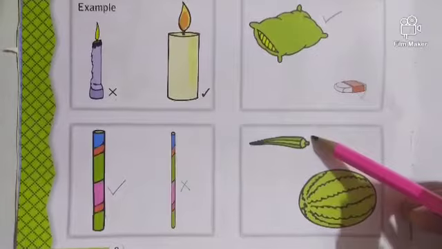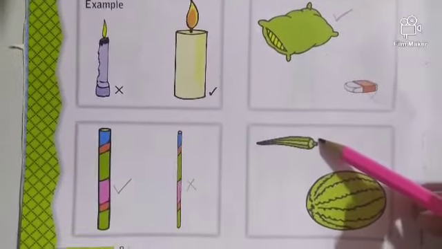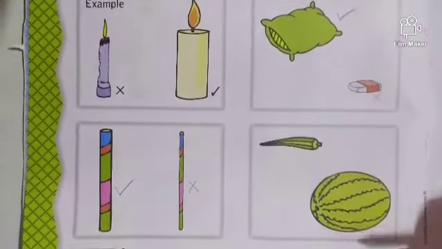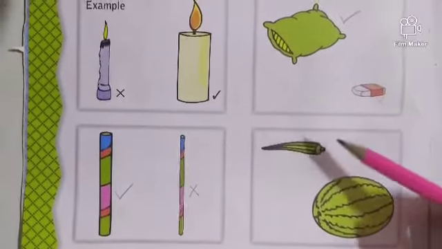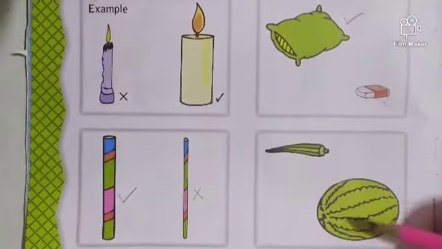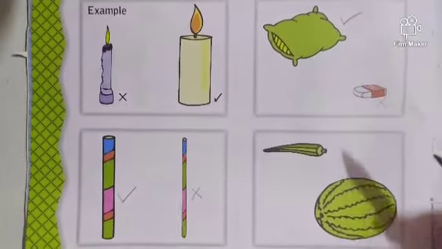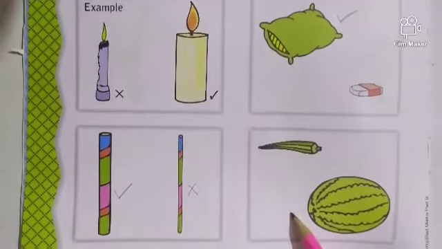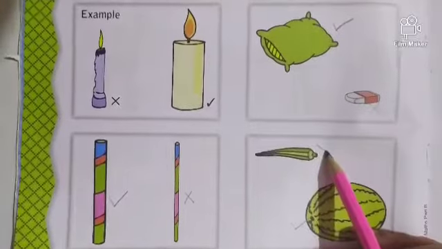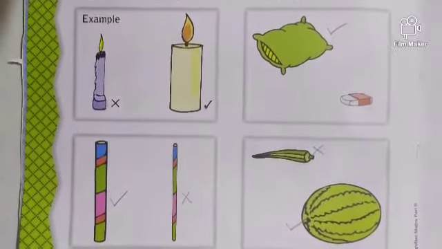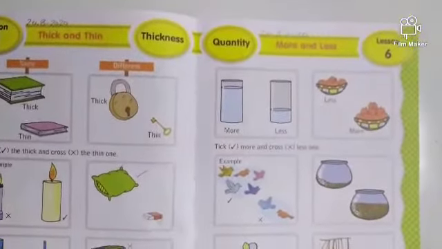Now come to this picture. Which vegetable is this? You all know. You like this? Which vegetable? Yes, ladyfinger. And which fruit is this? This is a watermelon. So which is thick, a ladyfinger or a watermelon? What do you think? Yes, you all are right. Watermelon is thick. So put a right mark. And ladyfinger is thin. So put a cross. Okay, page number 8 is completed. Done.